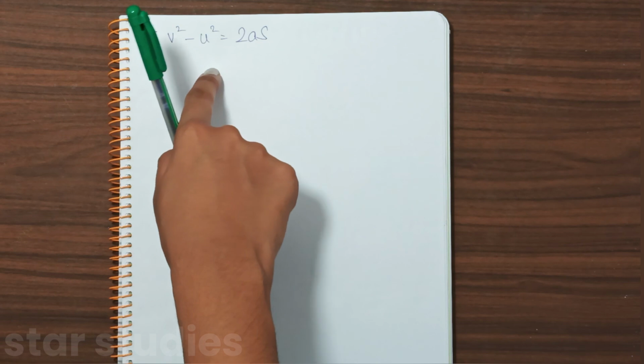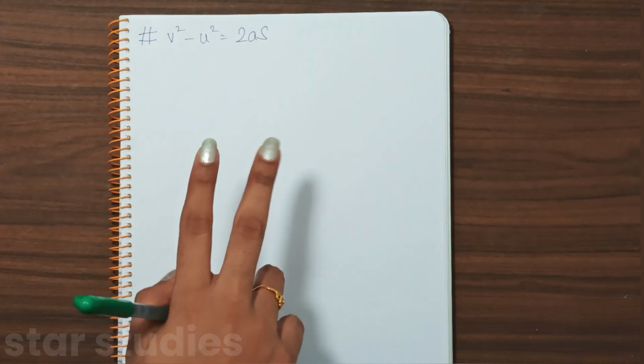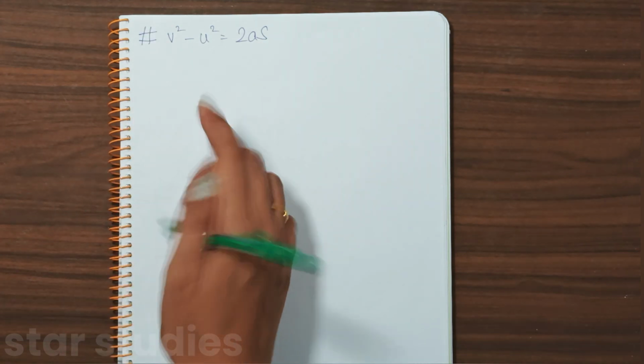To derive this equation, we are going to recall both the second equation of motion as well as the first equation of motion.